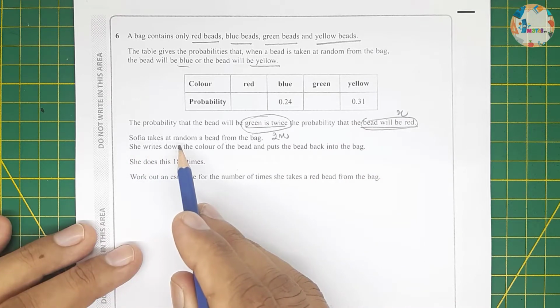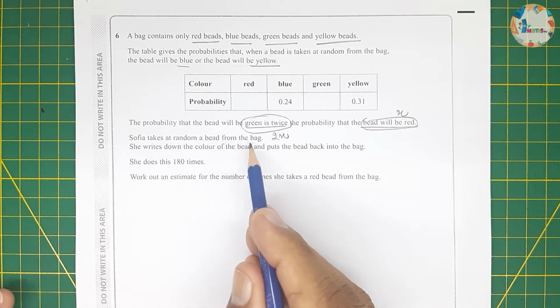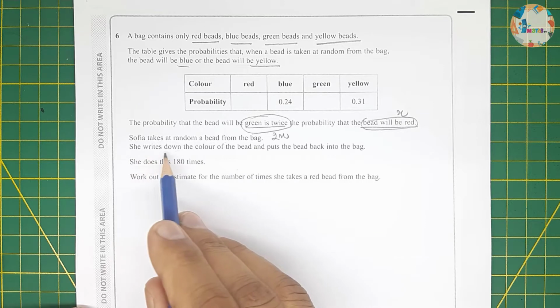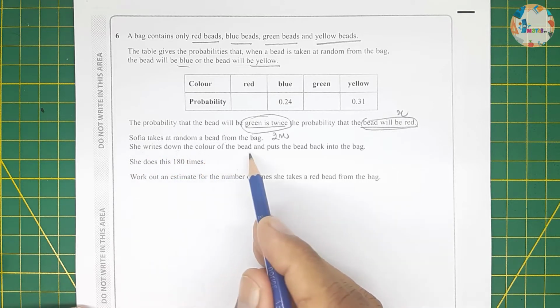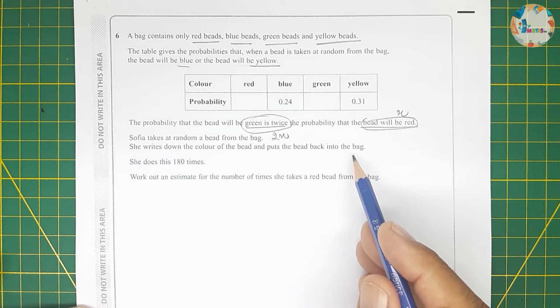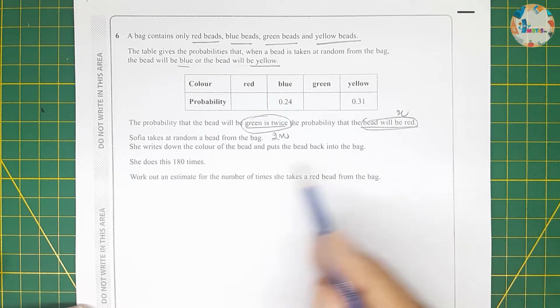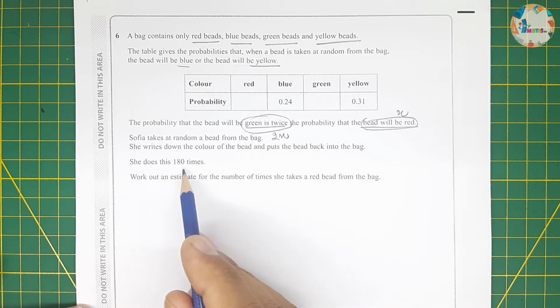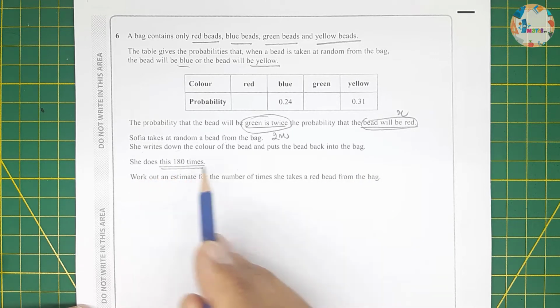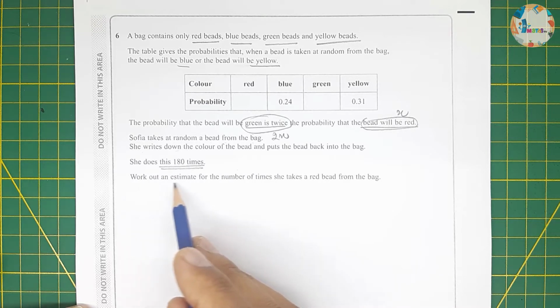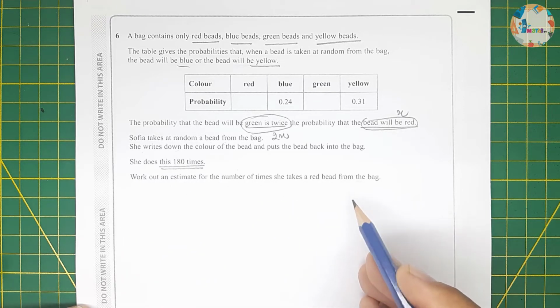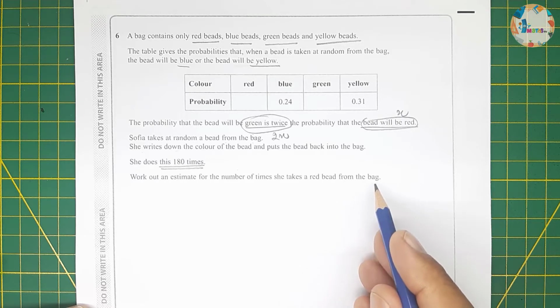Sophia takes at random a bead from the bag. She writes down the color of the bead and puts the bead back into the bag. She does this 180 times. Work out an estimate for the number of times she takes a red bead from the bag.